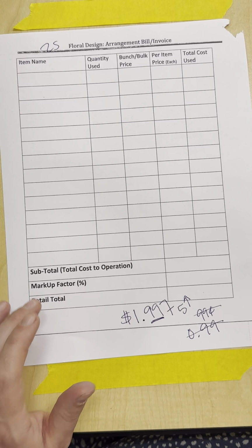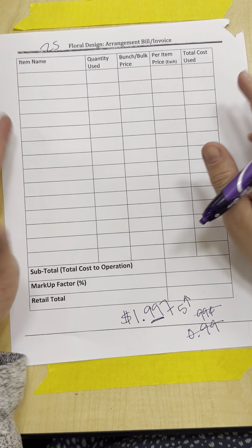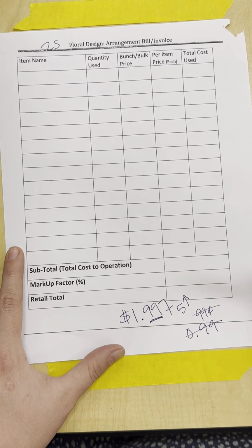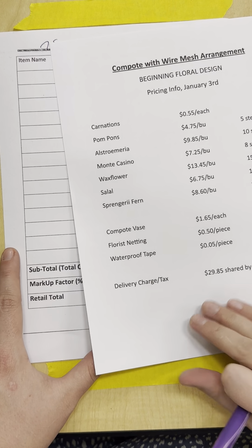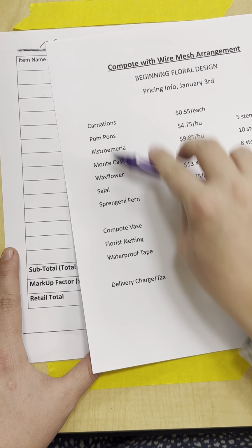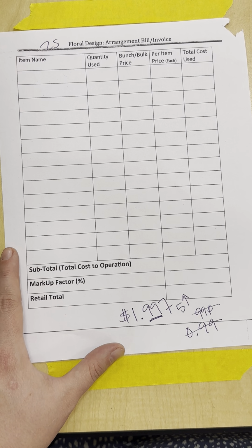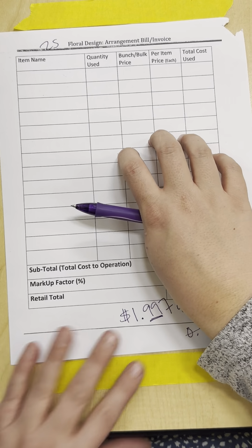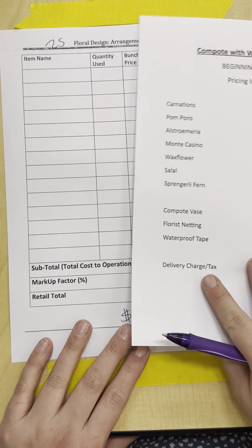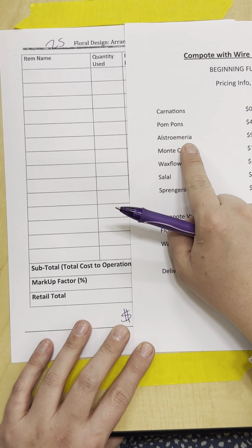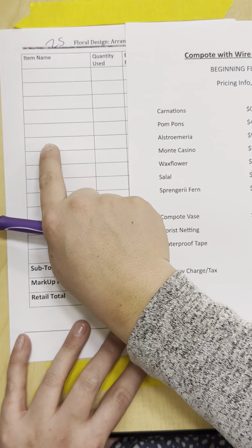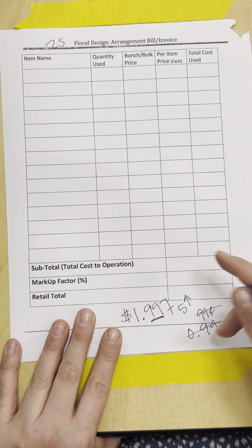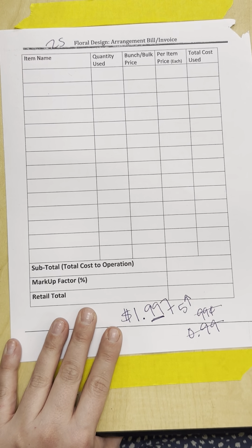All right, so all of that to be said, you are going to start with any item you used for your arrangement. If I offer you lots of choice, like maybe you got to pick one of these three things, you don't need to write all three of them down. Your bill, your whole paper rather, should reflect what you created. So if you did not use, for instance, the Alstroemeria, you don't need to write it on here. If you are going to write everything on here, then you would write quantity used 0 because you did not use it. I want this to reflect what you created.